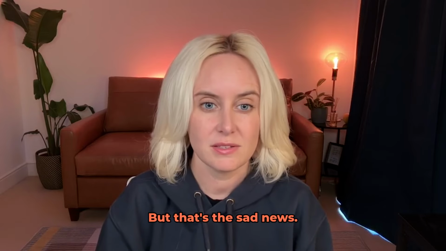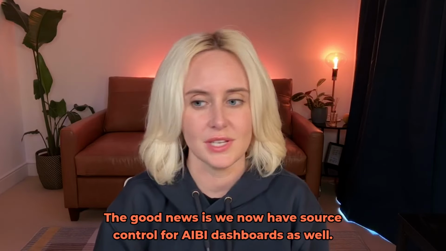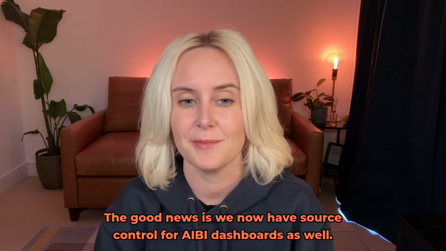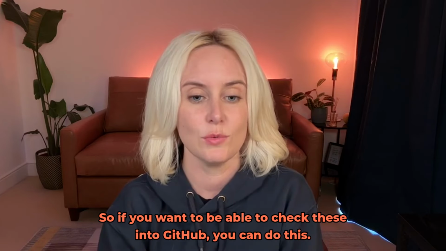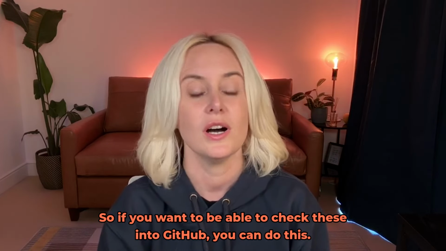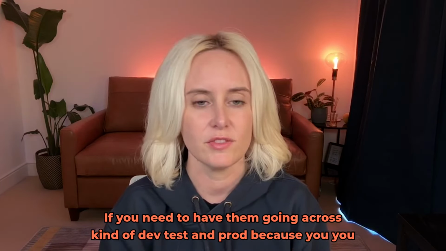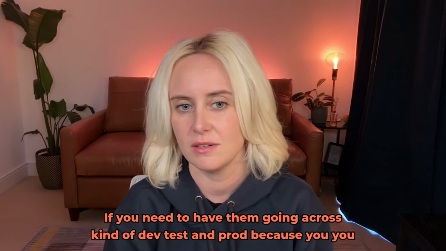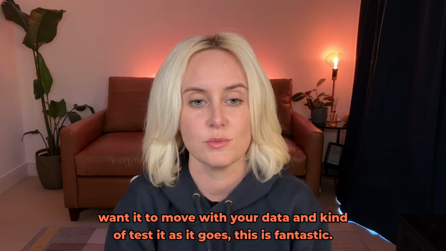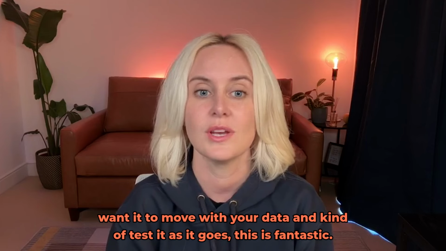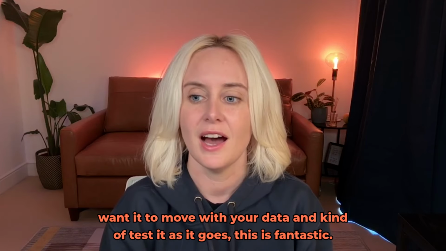But that's the sad news. The good news is we now have source control for AI BI dashboards as well. So if you want to be able to check these into GitHub, you can do this. If you need to have them going across dev, test, and prod because you want it to move with your data and test it as it goes, this is fantastic.